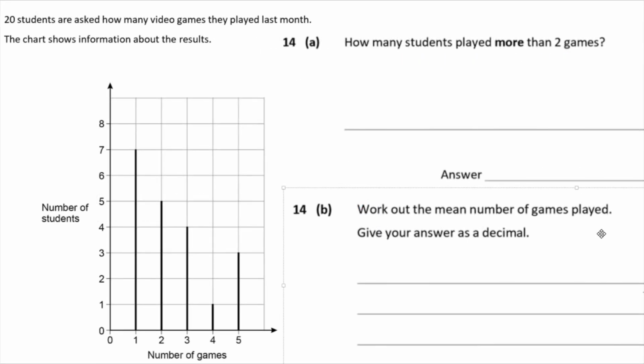Question 14a. How many students played more than 2 games? Now, more than 2 games means 3, 4 and 5 games here, doesn't it? So it's that bar, and that bar. So the total then would be the height of the third bar, which is 4, plus the height of the second bar, which is 1, plus the height of the third bar, which is 3. So 4 plus 1 plus 3, that is 8. And so that's the answer to that one.